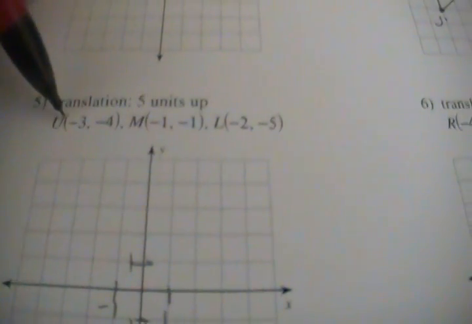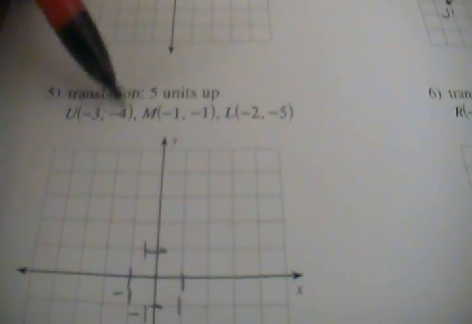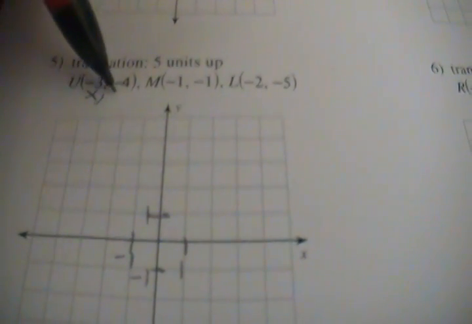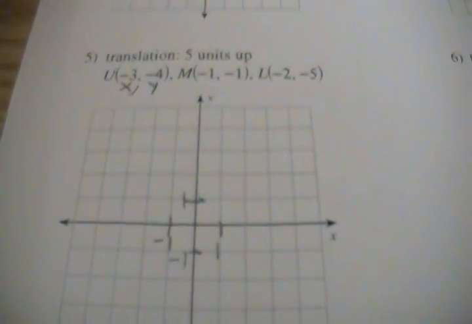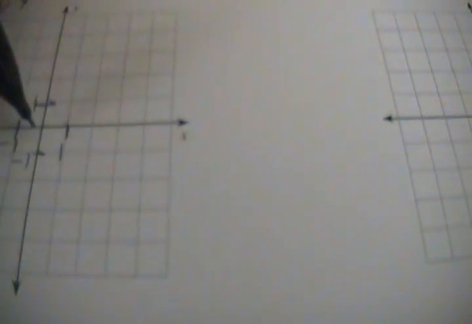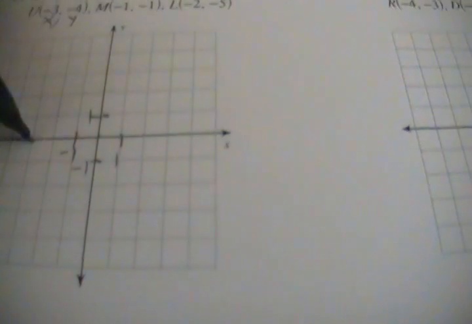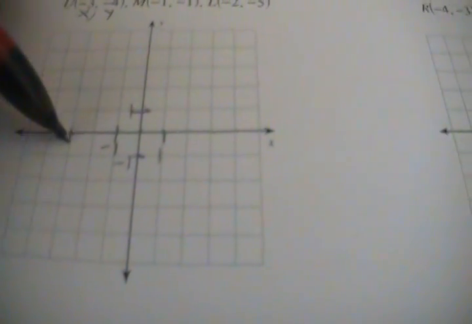So, right here where they give us a point, u is negative 3 comma negative 4. Negative 3 is the x coordinate. Negative 4 is the y coordinate. Okay? So if x is negative 3, what we do is we move 3 to the left. 1, 2, 3. That's negative 3 right here.